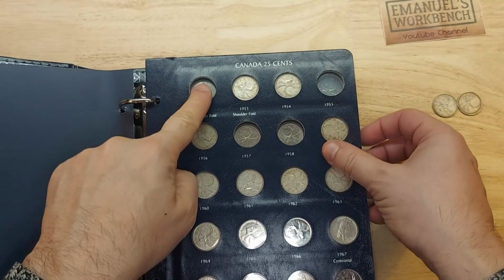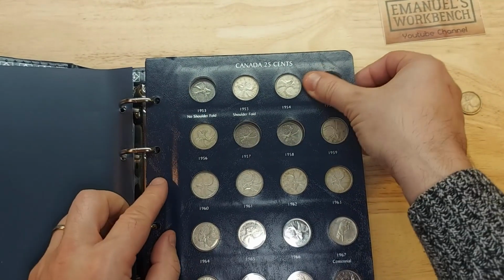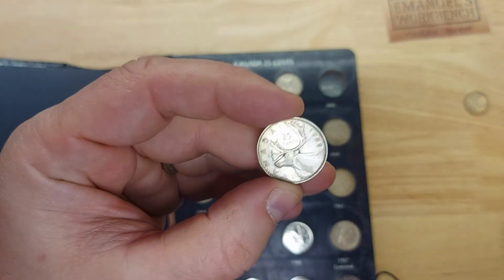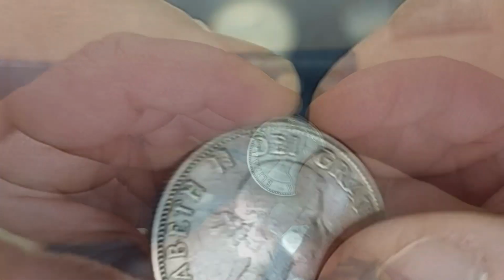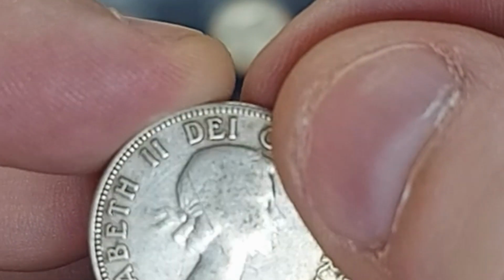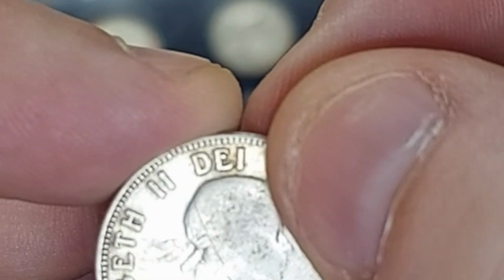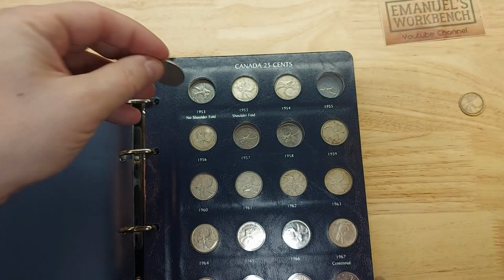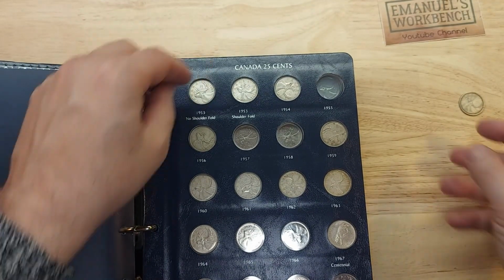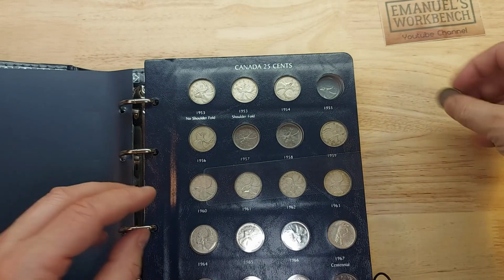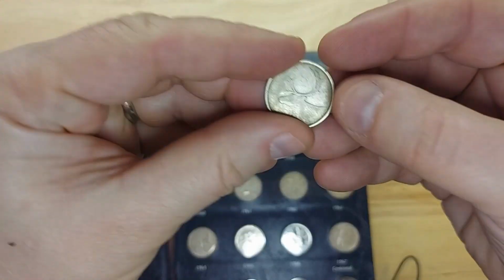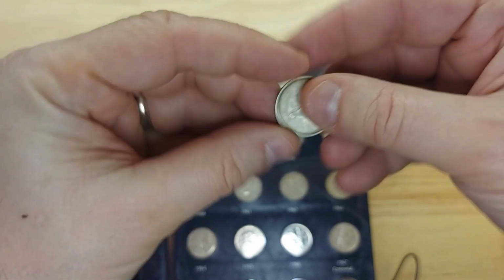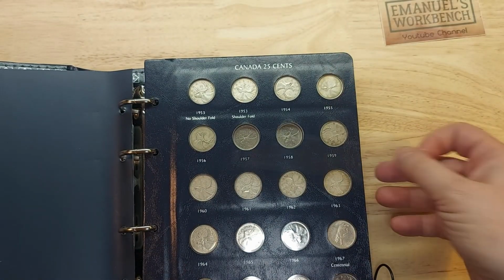And the next quarter that I'm missing over here is the 1953 no shoulder fold. And it should be this coin right here. And the way to tell that one is, again, you look at the eye to see if it's flared or not. This one is not the flared eye, meaning that this is the no shoulder fold variety, which is awesome. And finally, the last book filler over here is this one. I can barely read the date, but this is a 1955, and that one goes right there.